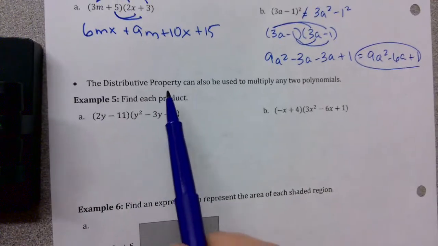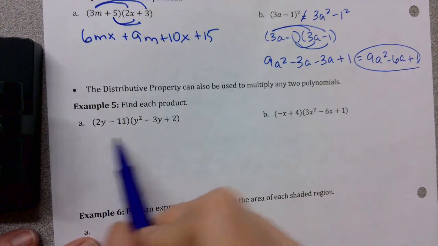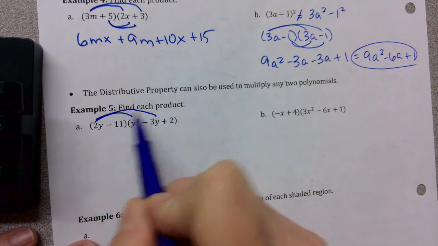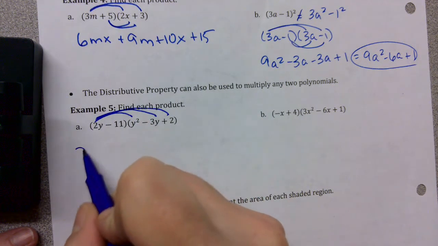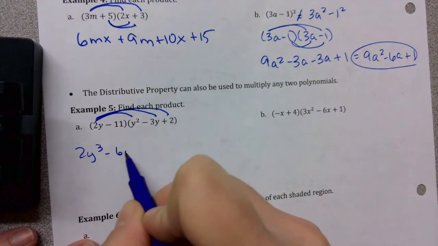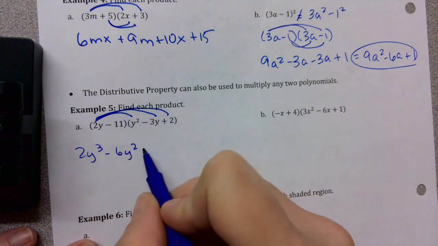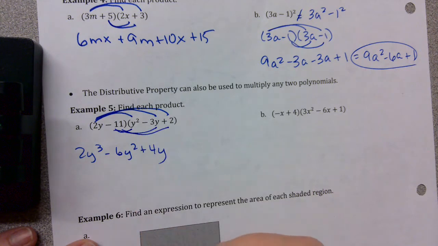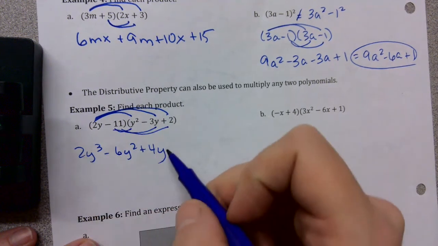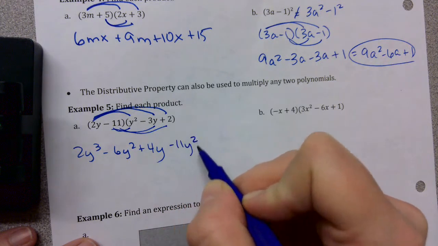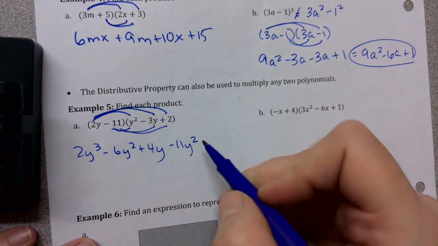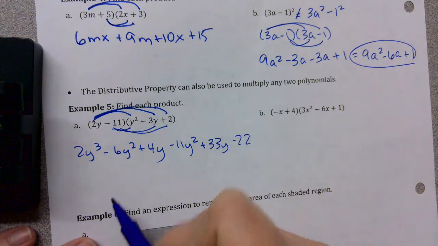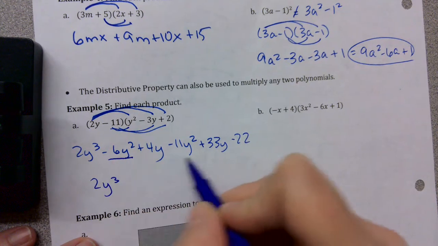The distributive property can also be used to multiply any two polynomials. So now we have something bigger. We have a binomial and a trinomial. So same thing. You just distribute the one term to everything. 2y cubed minus 6y squared. And then 2y and 2 is simply 4y. And then take the 11 to the other polynomial 3 times. So you should have 6 terms all together. You have 6 lines, 6 terms. And then you combine like terms. Clean it up.